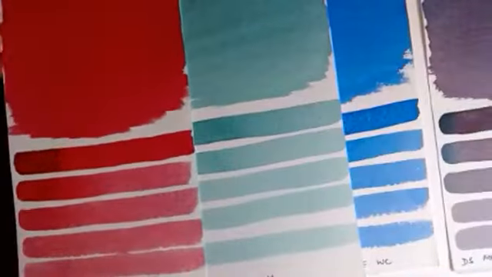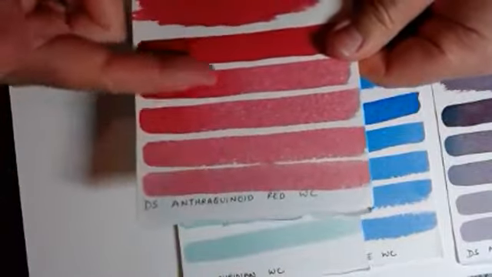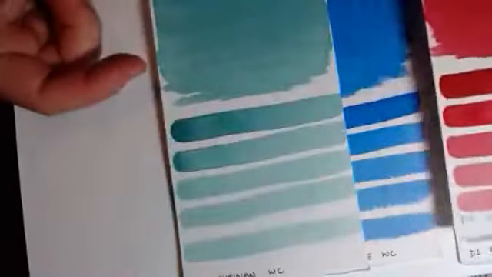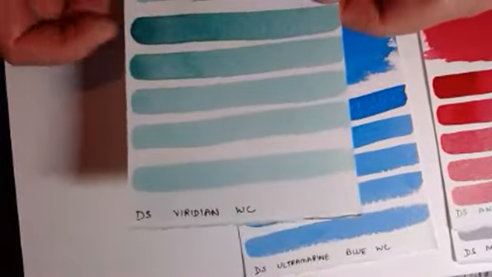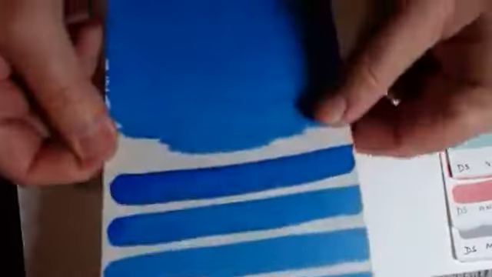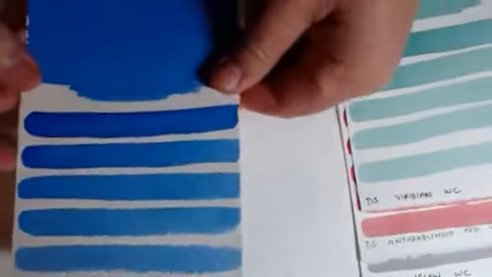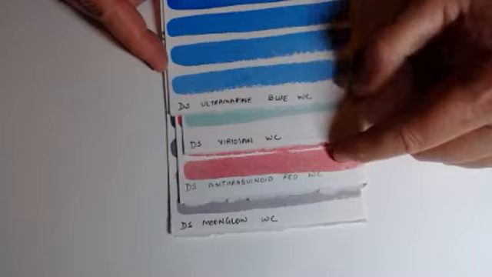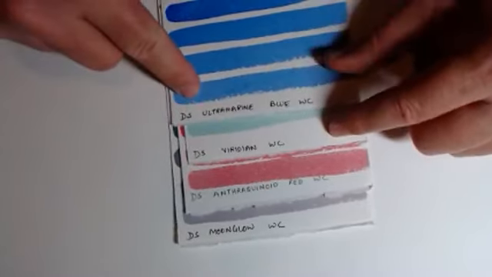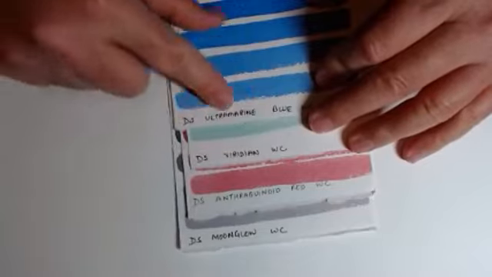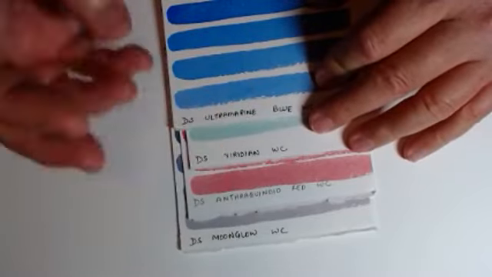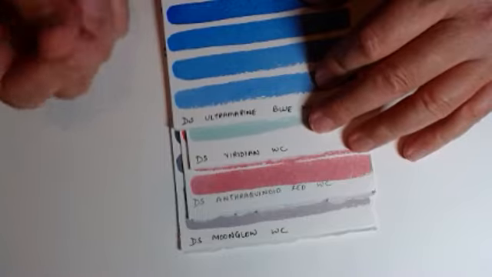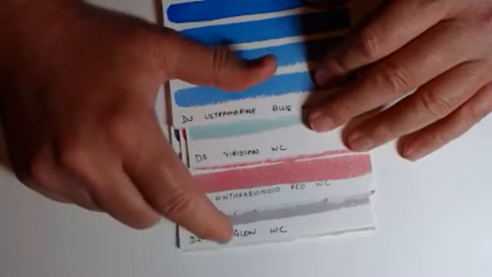So here we have moonglow, and moonglow is made with anthraquinoid red, which we also sell as a color. It's made with viridian, which we also sell as a color, and it's made of ultramarine, which we also sell. So moonglow, right here, is made up of anthraquinoid red, viridian, and ultramarine. We mix these 3 pigments while they're dry as pigments. We then encapsulate those into the gum arabic as the vehicle, and we create the moonglow.